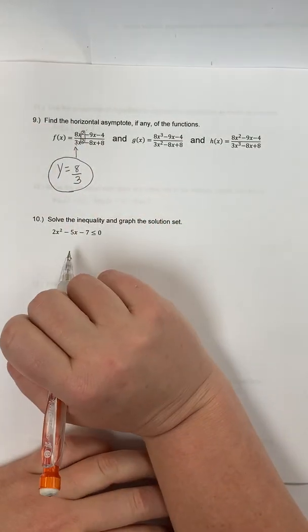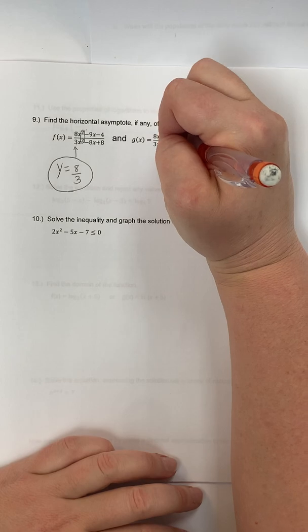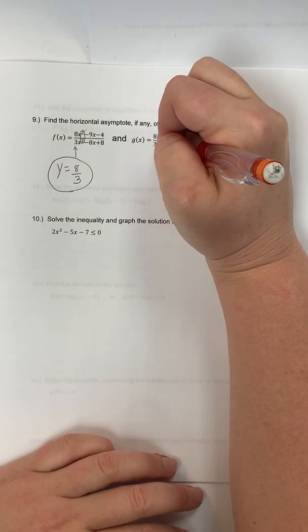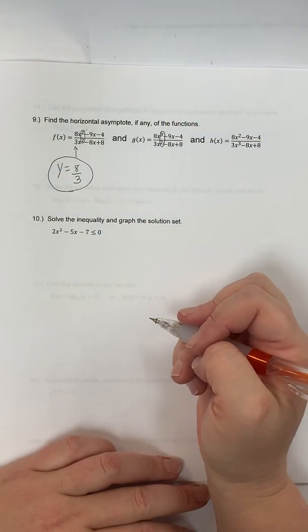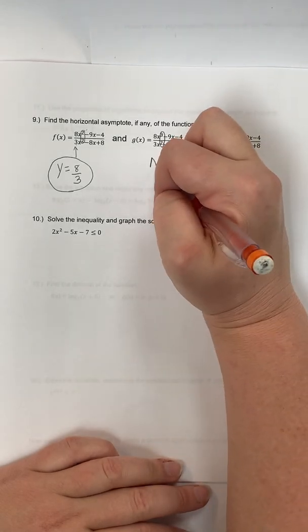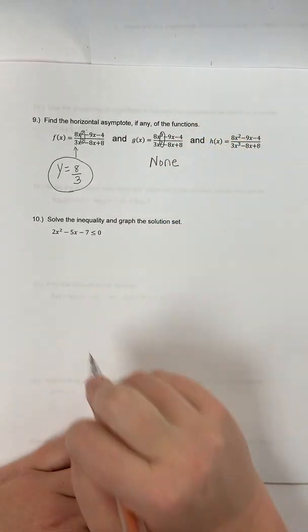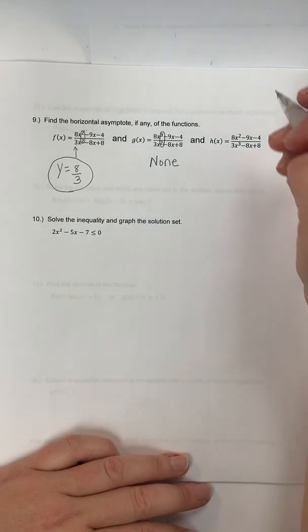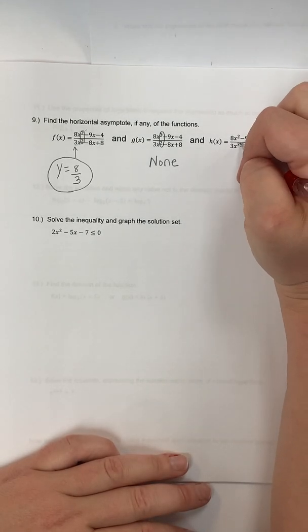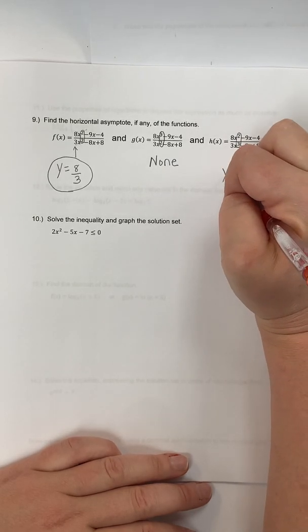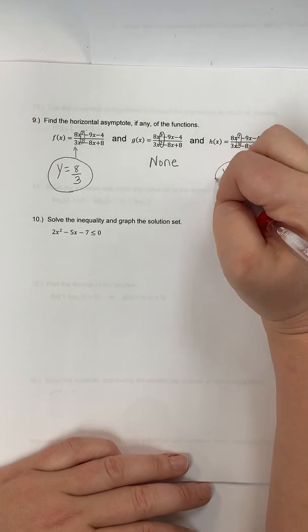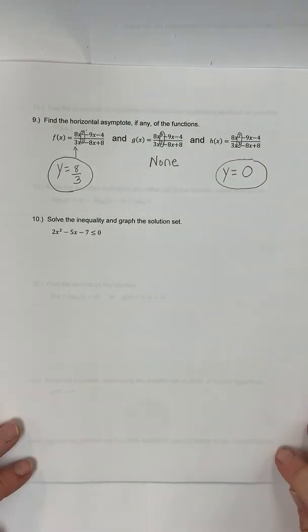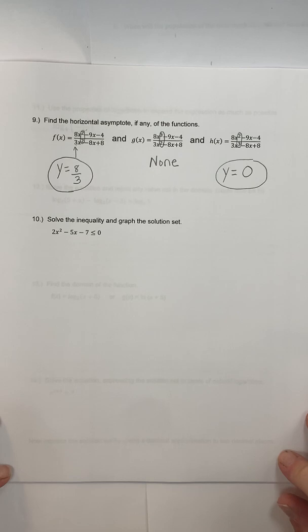Now let's look at g of x. In this case, the degree of the numerator is larger than the degree of the denominator. When that's the case, we say that there isn't a horizontal asymptote. There's none. And in the last case, h of x, the denominator degree is larger than the numerator degree, which gives us y equals 0 for that one. So 3 possible scenarios there. We want to be careful with all of those.